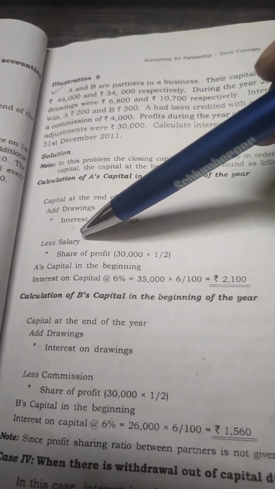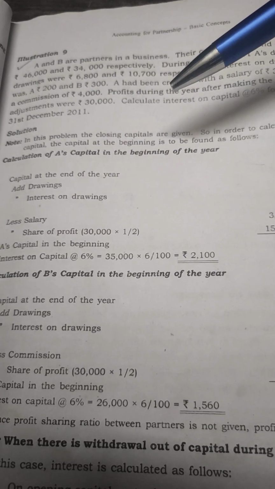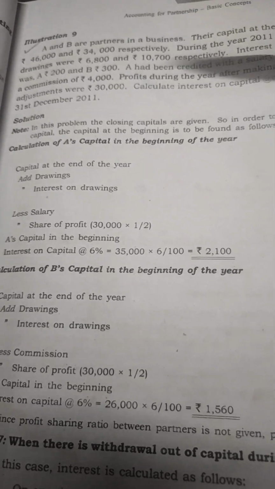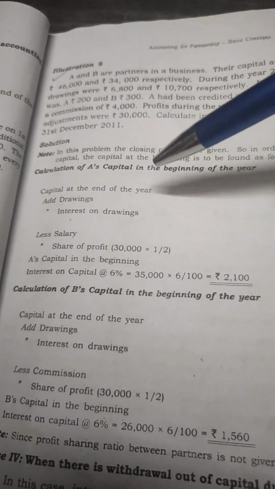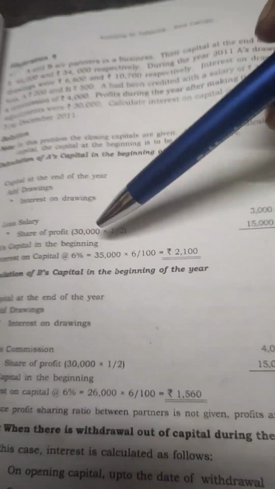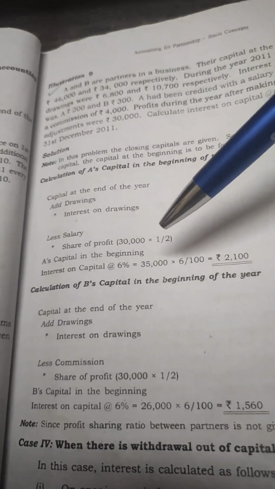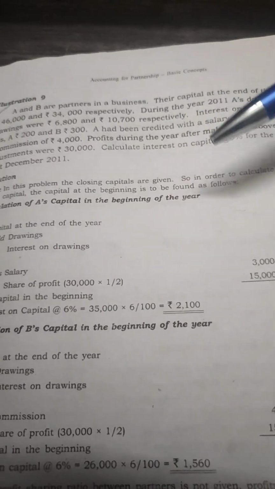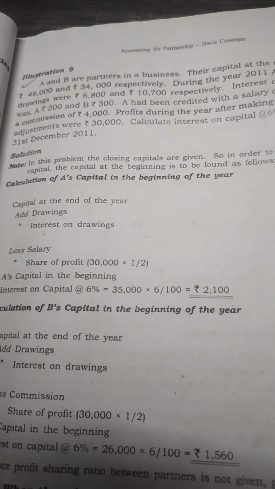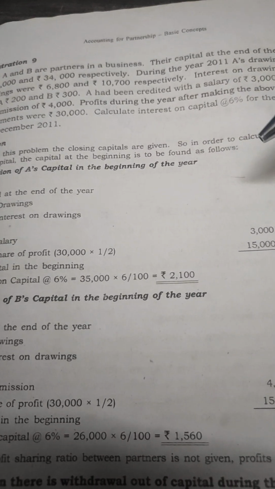Then we have to deduct some items: partner's salary, partner's commission, partner's share of profit, and additional capital. A has a salary of 3,000. There is no commission. Then the share of profit we have to calculate on the 30,000 profit made.